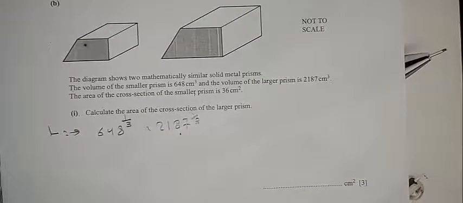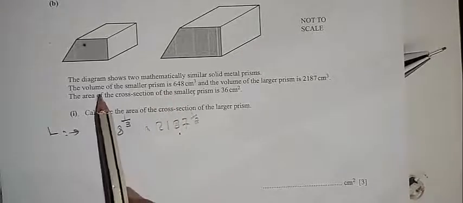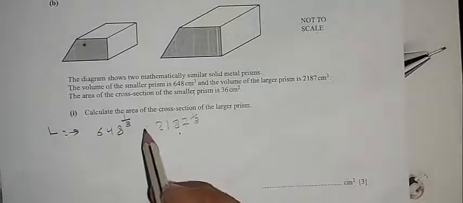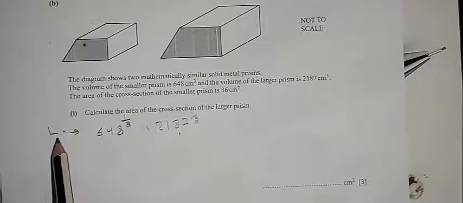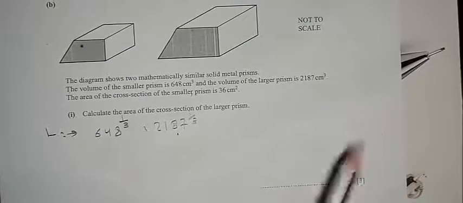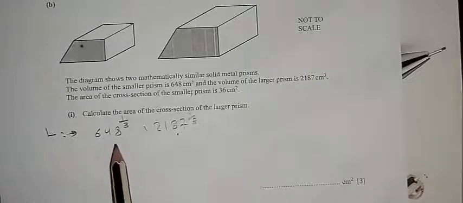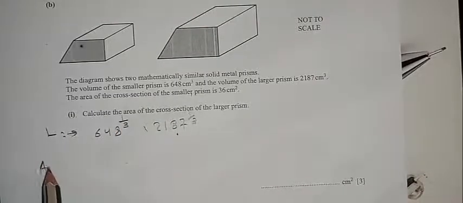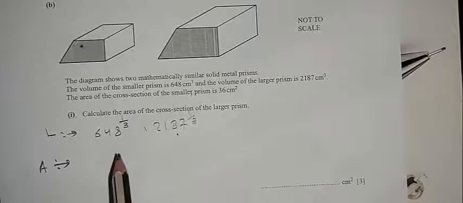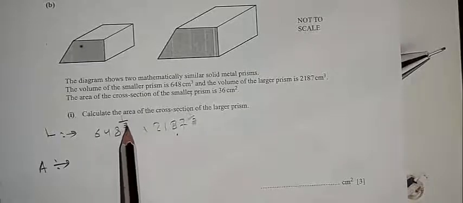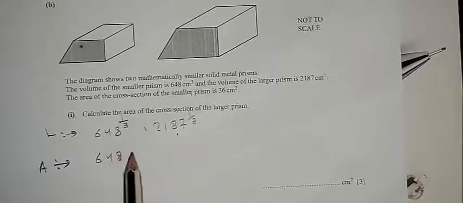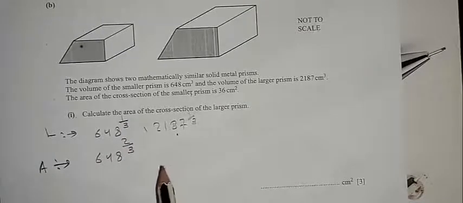And we are talking about area here, so we want to convert this ratio of length to a ratio of area, so we will make power 2 for both numbers. Now the area: 648 to power 1/3, if we make it to power 2, it will be 648 power 2 over 3, right?